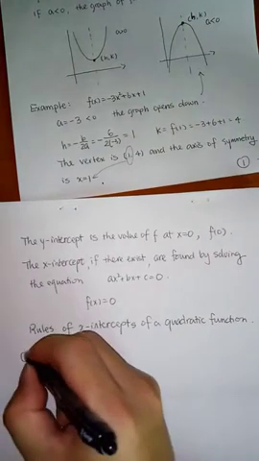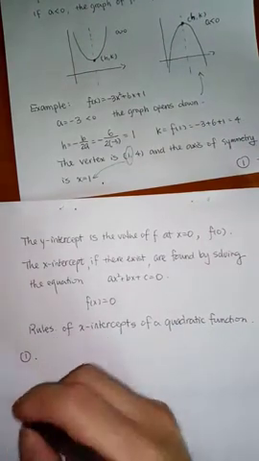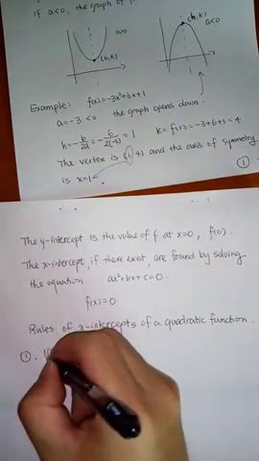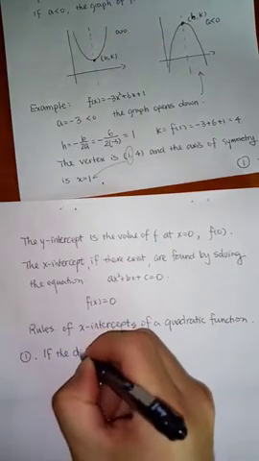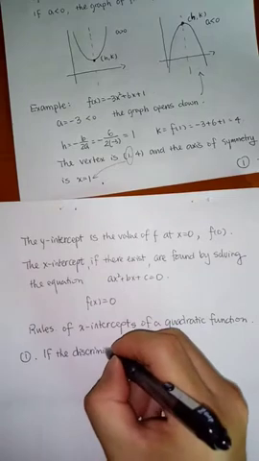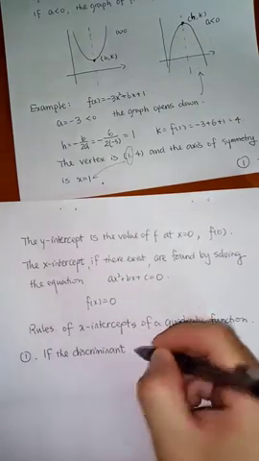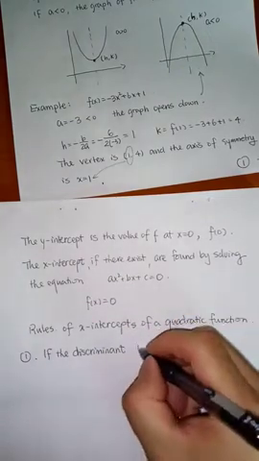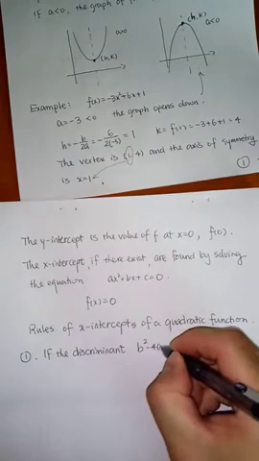Number 1, the discriminant. What is the discriminant? b squared minus 4ac.